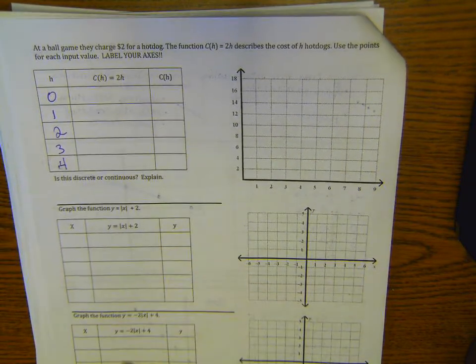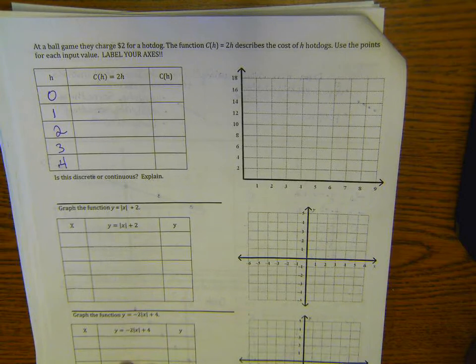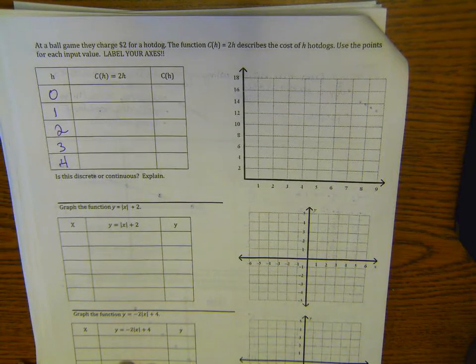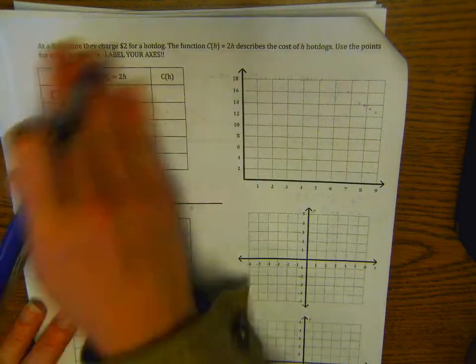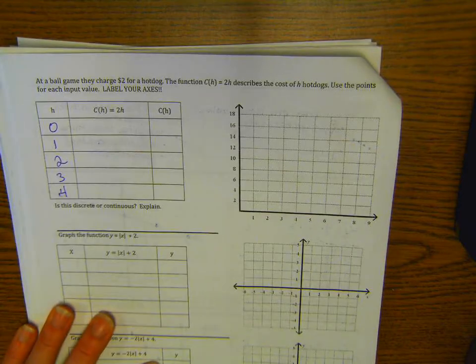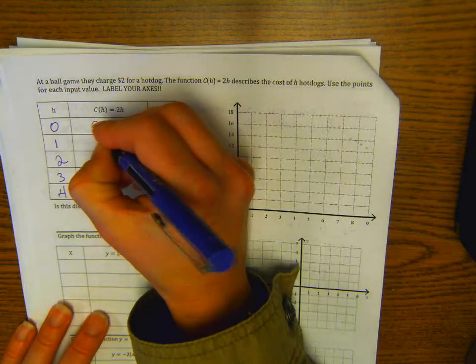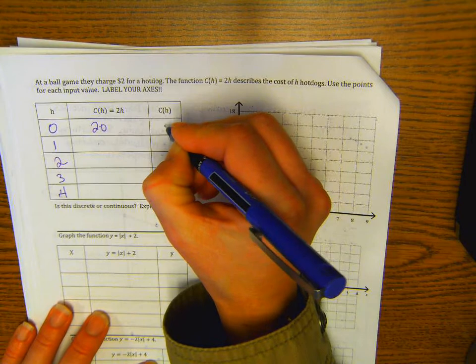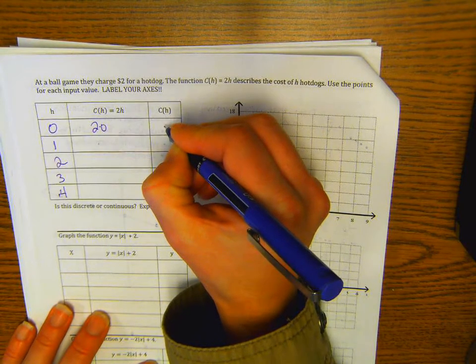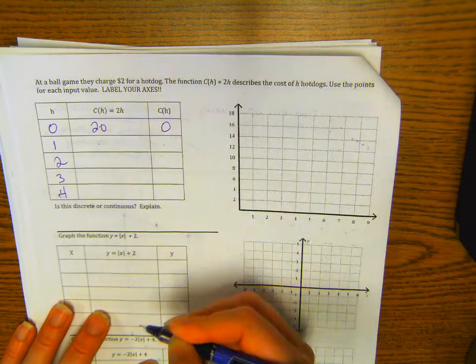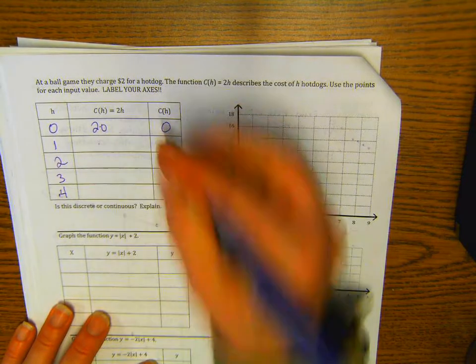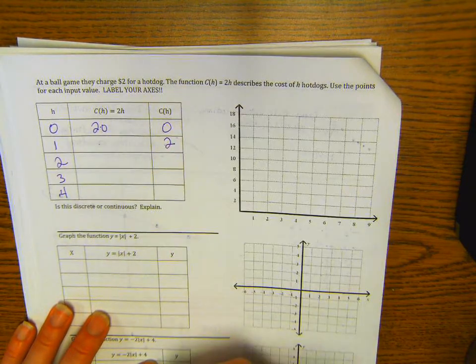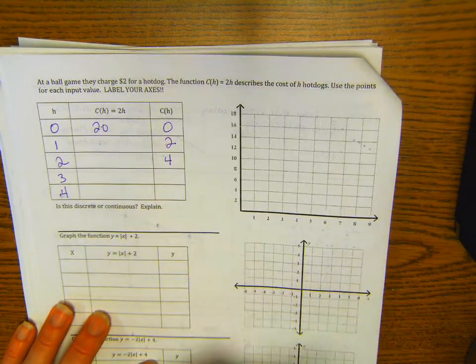So notice the difference here. Again, down here, you're going to notice I'm going to pick negatives and positives. Because if I want a good graph, I want to have different kinds of numbers. But we don't pick ones that don't make sense. Okay, this is an easy one. 2 times h. Do I even need the middle column? Can we do it without? Yeah. 0. What's 2 times 1? 2. 2 times 2.